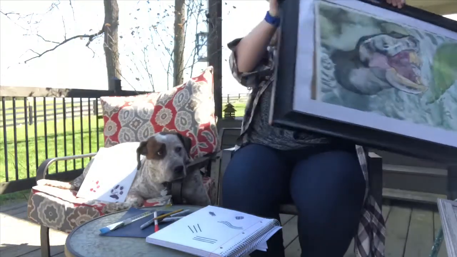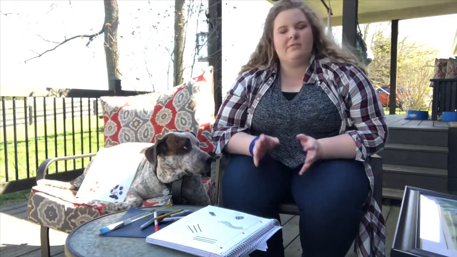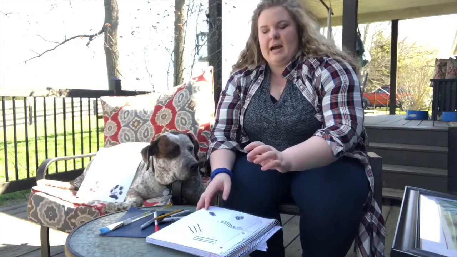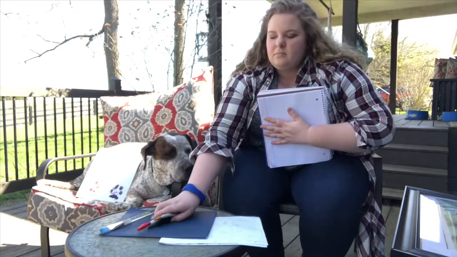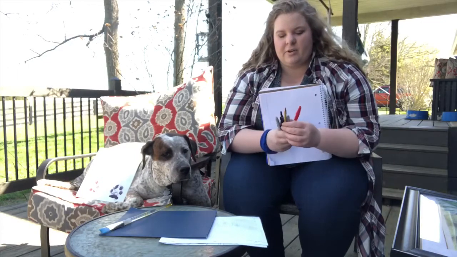So for this project today, you're going to create your own mixed media art piece. So go to your backpack or wherever you keep your school supplies and get out a notebook paper. You can get out a notebook or just a single sheet, whichever one. And then pick out 3 different mediums that you're going to use for your piece.